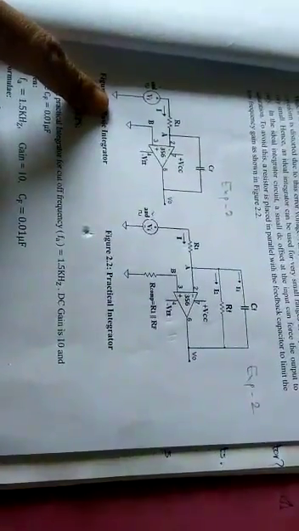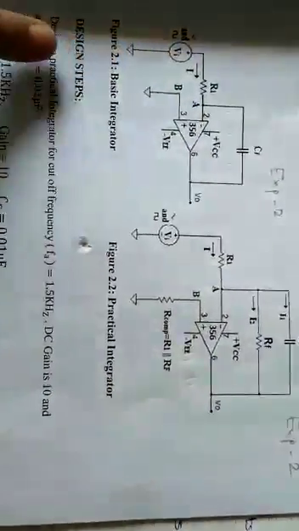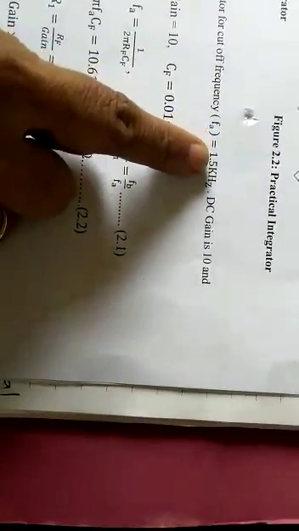So here you can see this is a basic integrator circuitry. We are using CF and R1. For our practical, the problem statement is we have to design a practical integrator with the frequency 1.5 kilohertz, gain equal to 10, and we are assuming the feedback capacitor is equal to 0.01 microfarad.